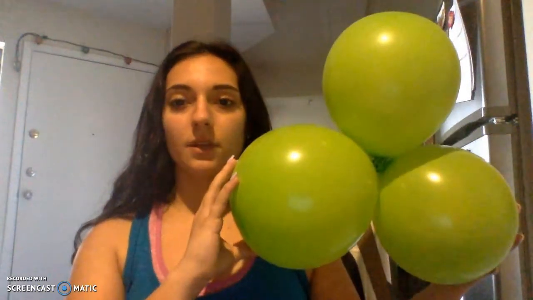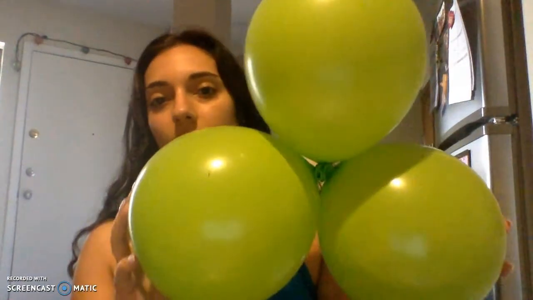So moving on to the next one. The next one, another ideal shape, you can see all my balloons, is called trigonal planar. And in this one, you can see there's 3 balloons. There are 3 electron domains, no lone pairs, and an example is sulfur trioxide.